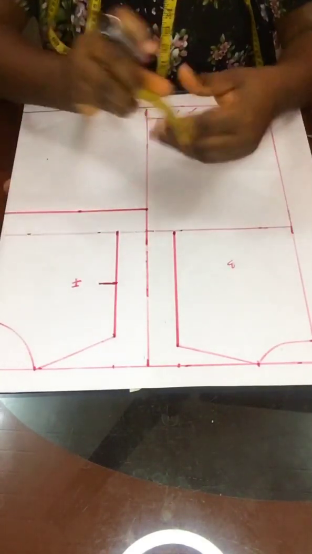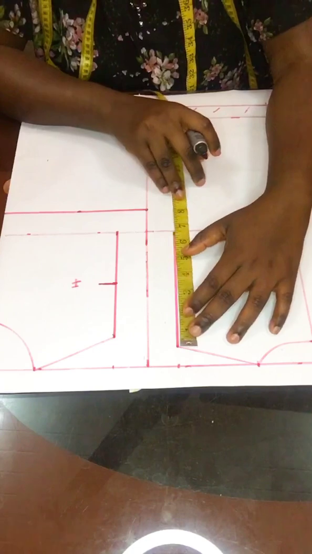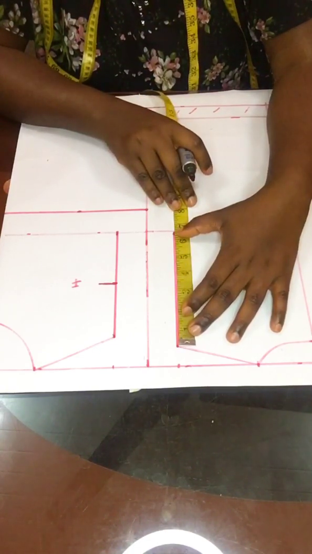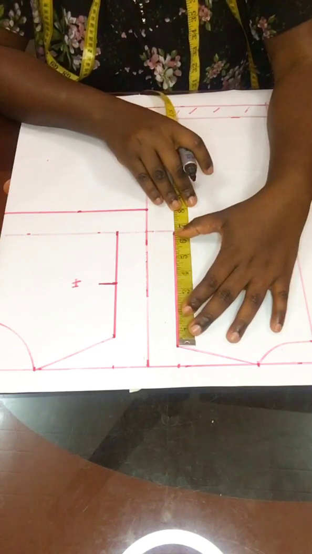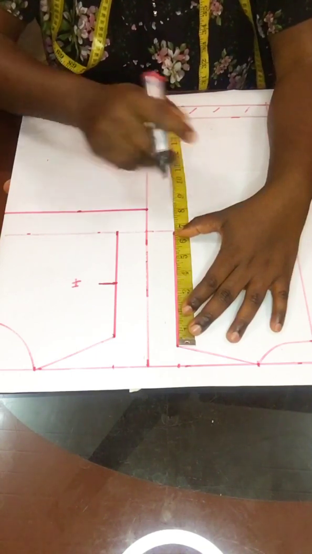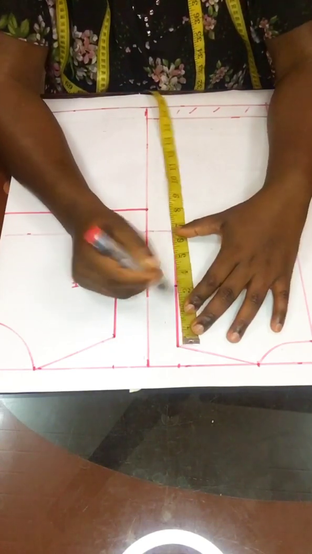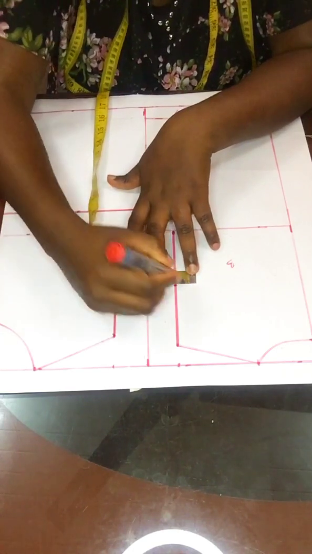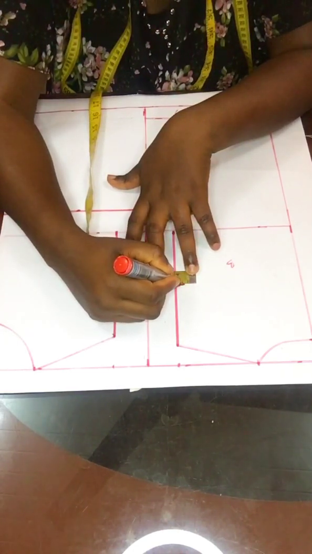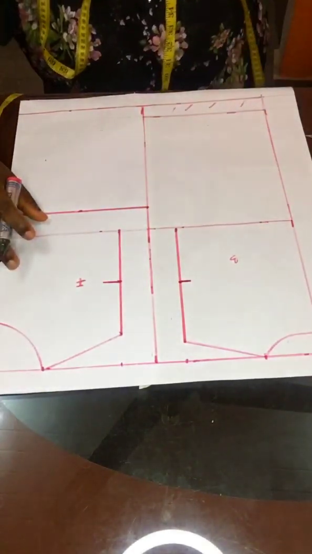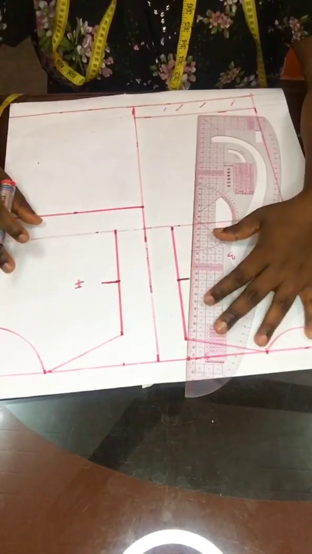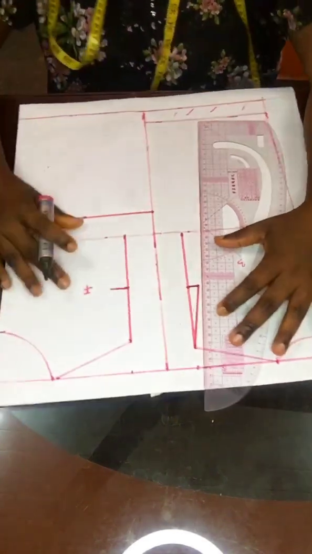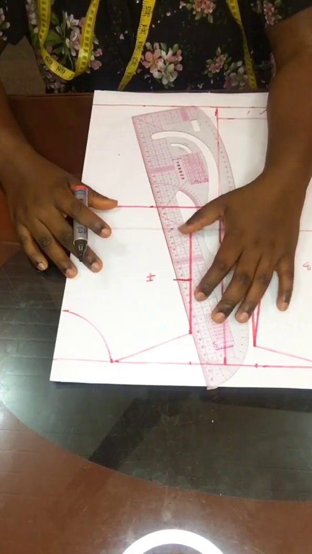The next thing I will do, I'll go to the back and measure what I have here, and what I have is 6.5 inches, and I will divide 6.5 inches by 2, and that will give me 3.25. I'll make a dot, then measure ½ inch inwards. After doing that, I'll use my straight ruler to connect from this point to this shoulder line. I'll also do that for the front.